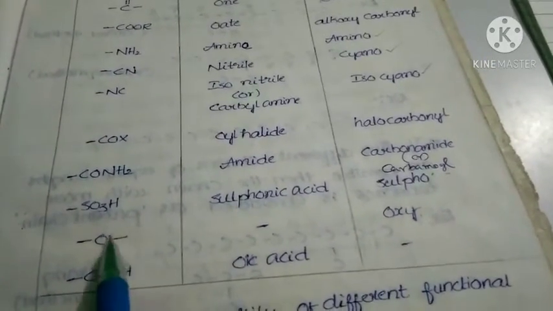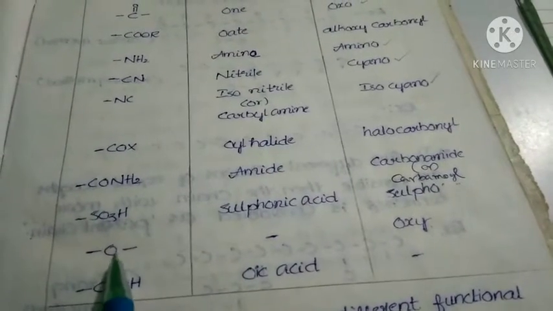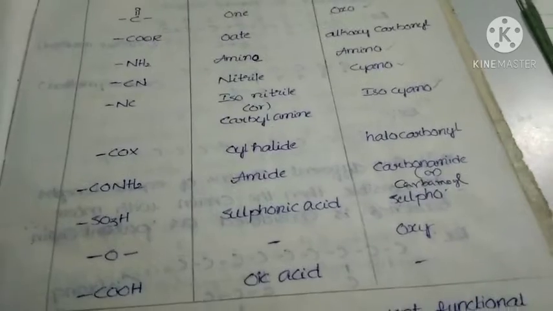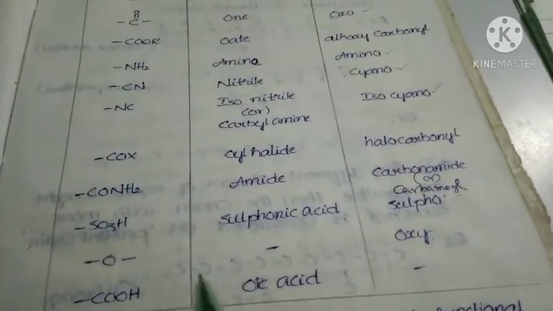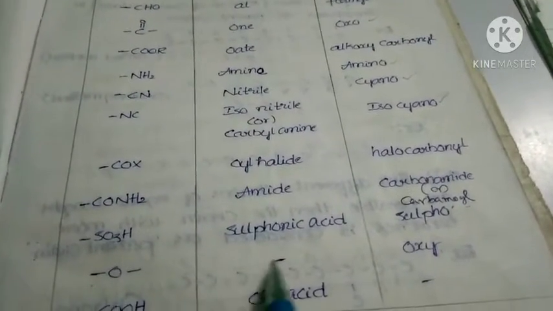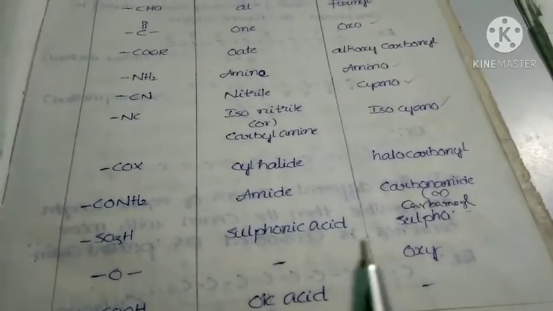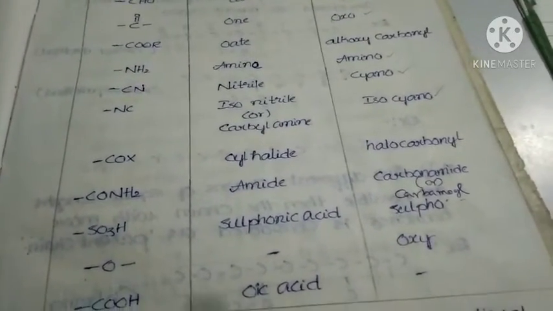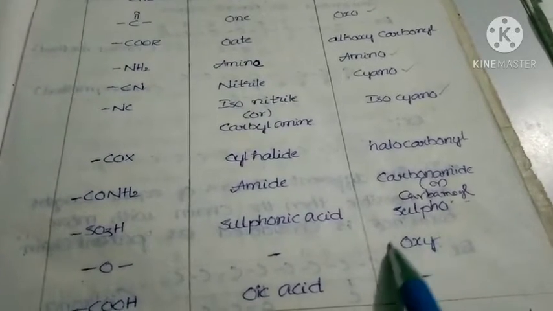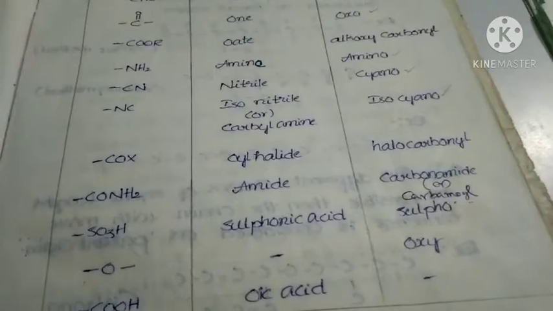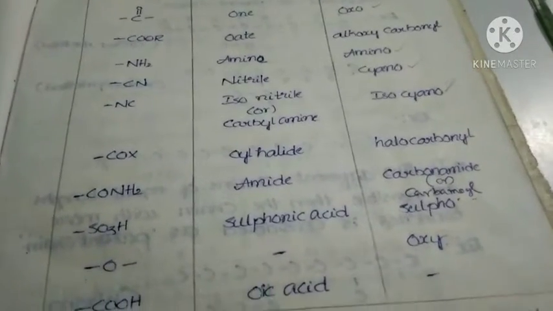Next, this is what? Ether. If oxygen is present between two sigma bonds, that is called what? Ether. For ethers, there is no secondary suffix. It always acts as a substituent, nothing but a prefix. For that, the prefix name is what? Oxy. Oxy is the prefix name for the ether group. It has no secondary suffix.